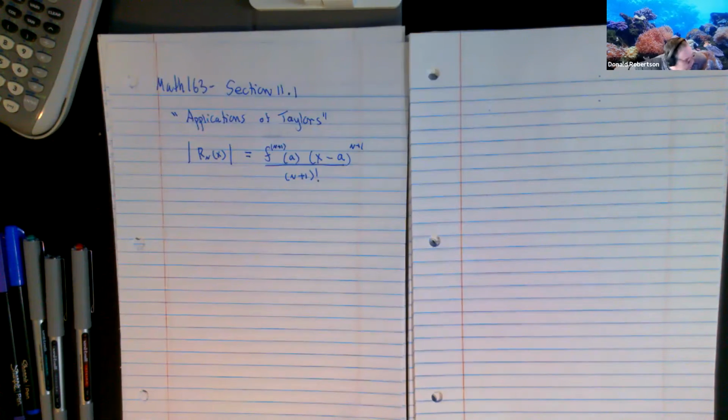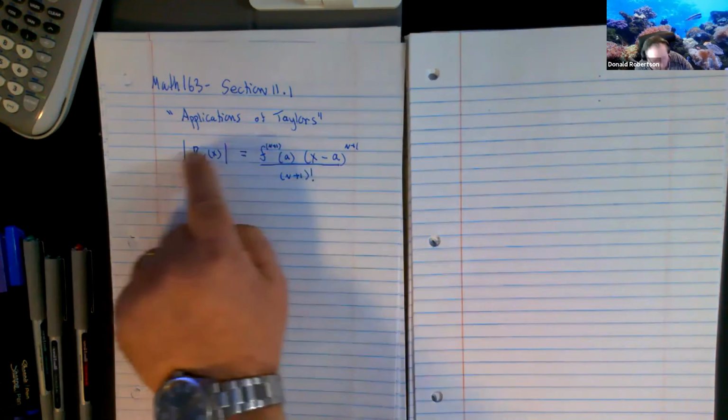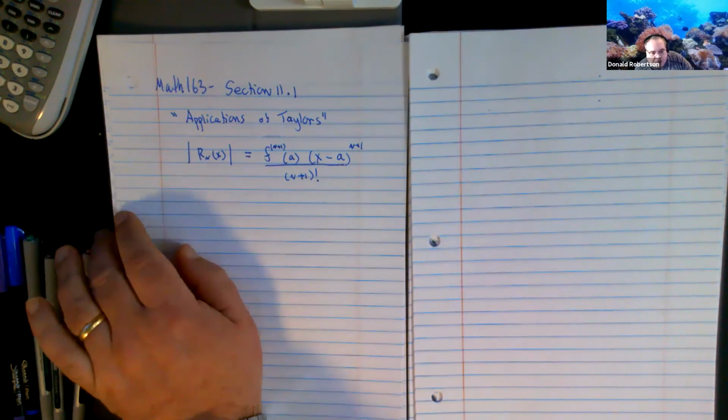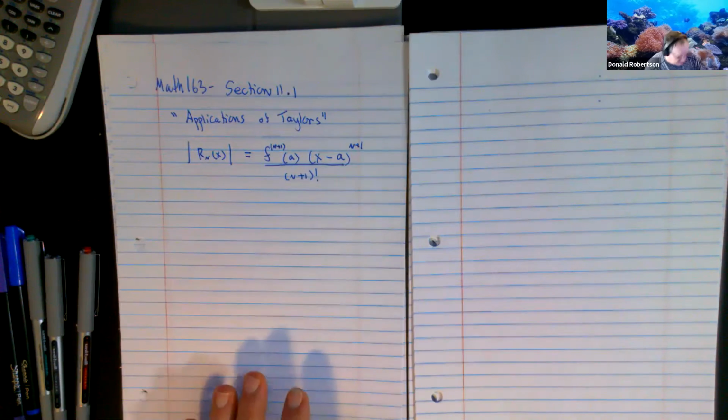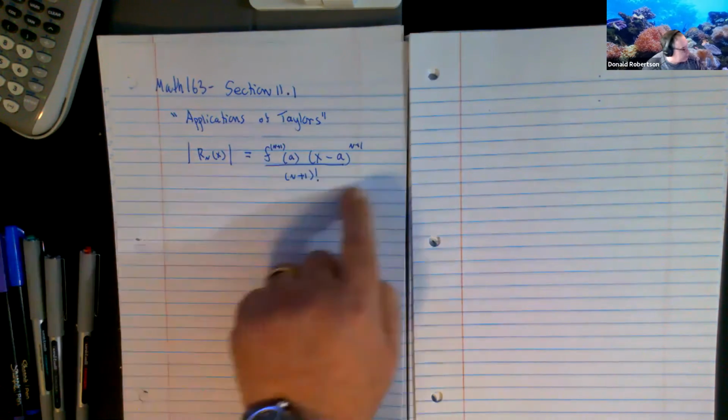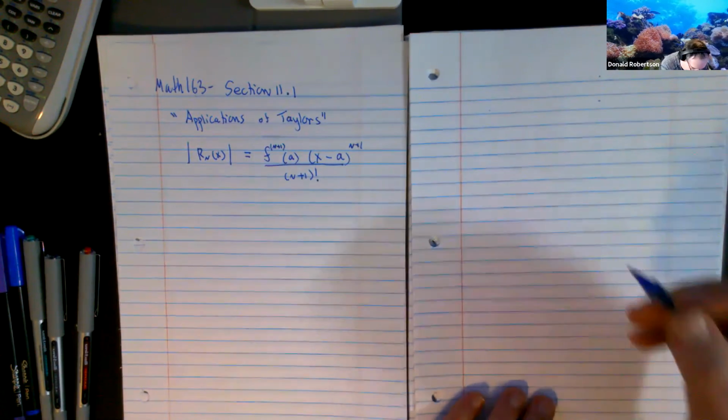Well, most questions involve two things. One of them involves finding an estimate of the maximum area using a Taylor's polynomial, Tn. And this is the general formula that we're going to use. So this one is question 3.